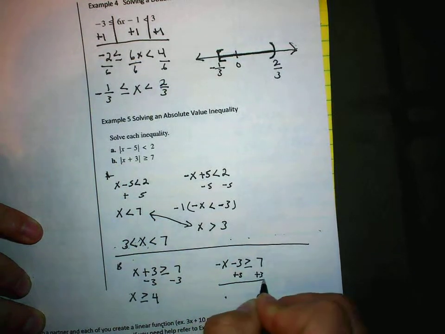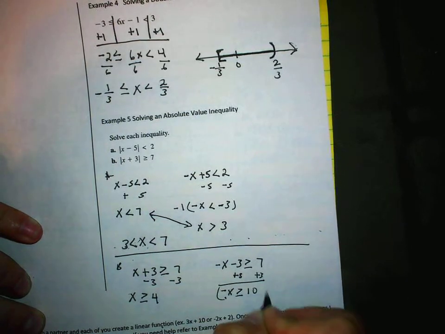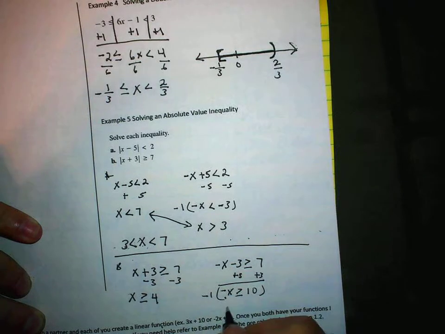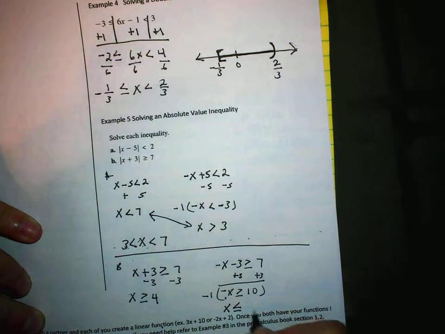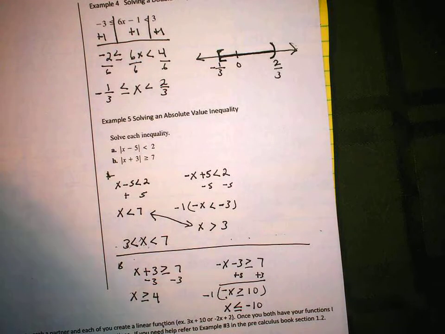And that's going to change to a negative x greater than or equal to 10. And then we're going to multiply by the negative 1. So we're going to change our value so that x is less than or equal to negative 10. So now we have two separate ended equations, which means we're going to work away from the bounds.